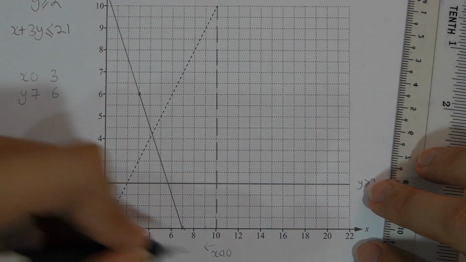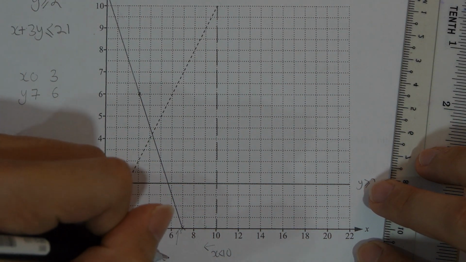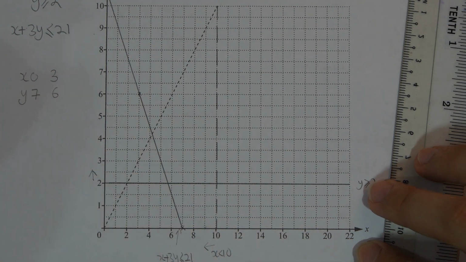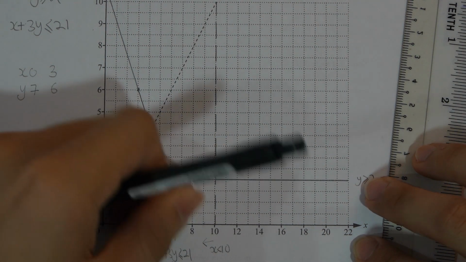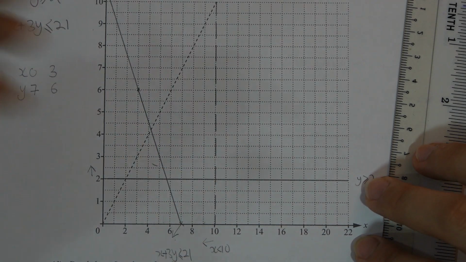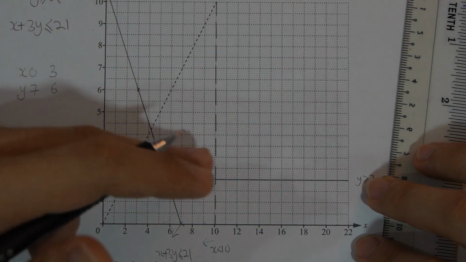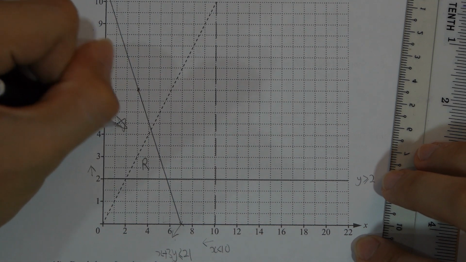So I've actually drawn and labeled the direction the question wants. So the small triangle over there will actually be the required region. So every part with the star, you're required to shade it.